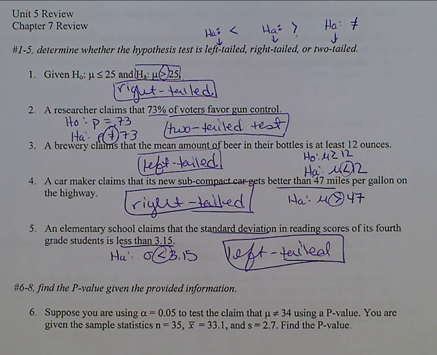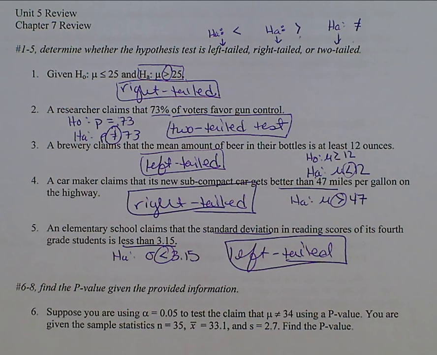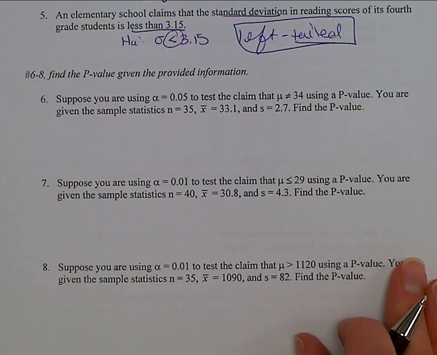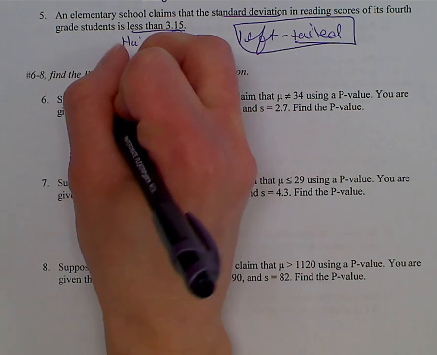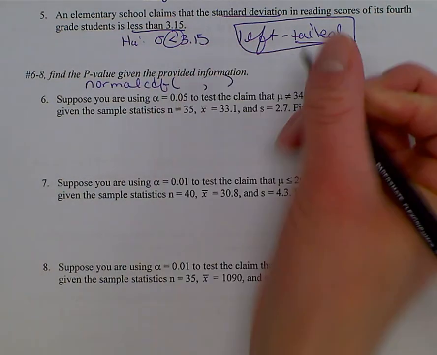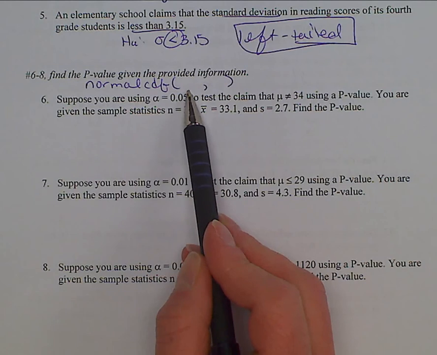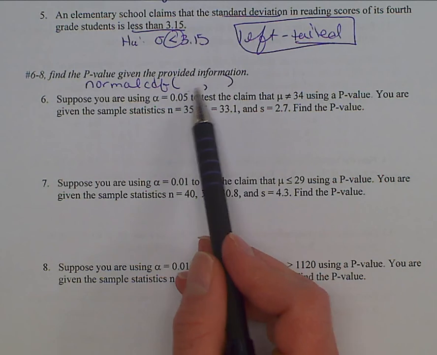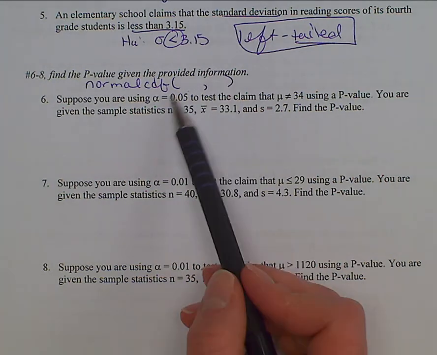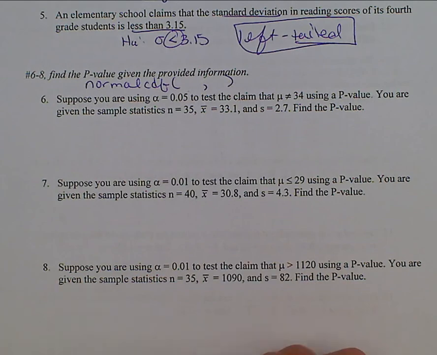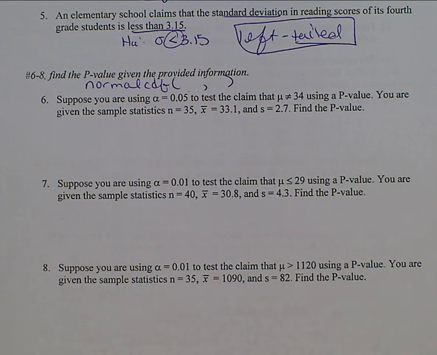Number 6 through 8, we're finding our p-value. Okay, our p-value is area under the normal curve. Finding area under the normal curve, we use normal CDF. Remember, we enter into normal CDF the smaller number followed by the larger number in terms of standard scores. Now, if we have a left-tailed test, we find the area to the left of our test statistic. If we have a right-tailed test, we find the area to the right. If we have a two-tailed test, we're going to double the area of our tail.